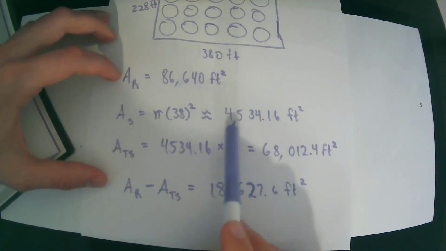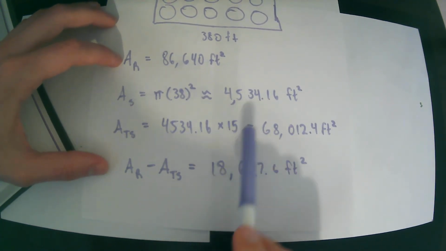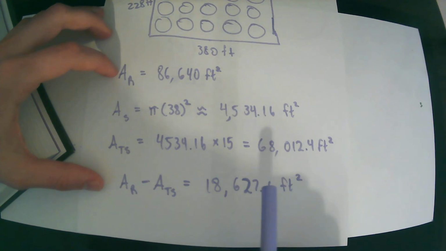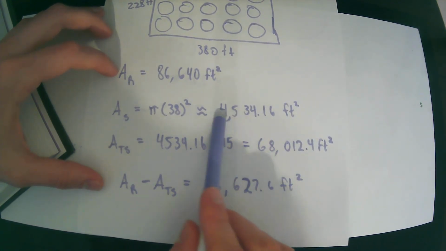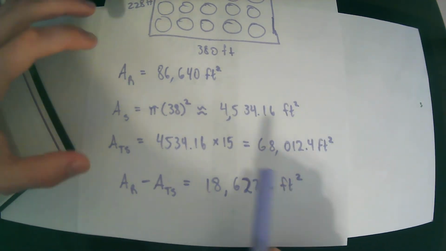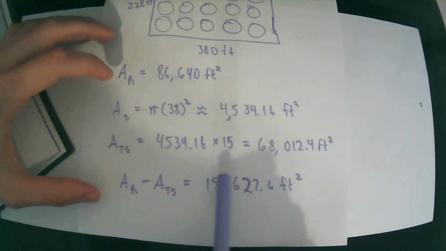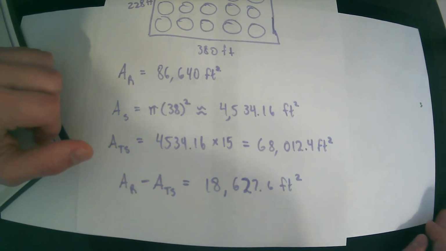Only one sprinkler covers 4,500 feet, and this is 18,000 feet, so we could use more. How many of those fit in here? Closer to 4, right? That's 4 more sprinklers' worth of area.